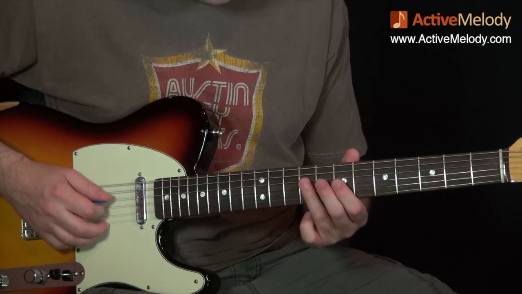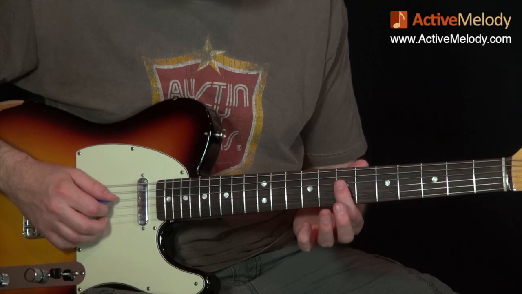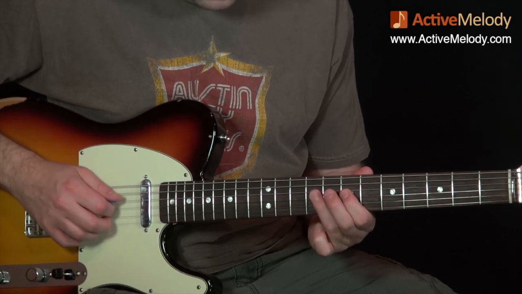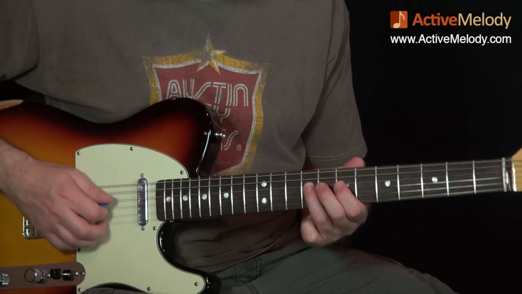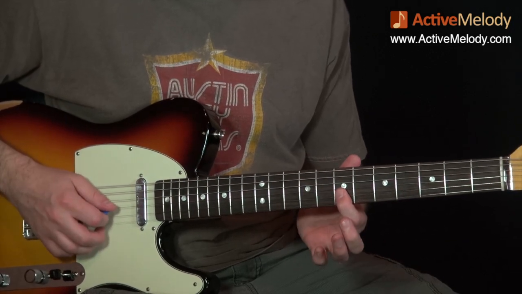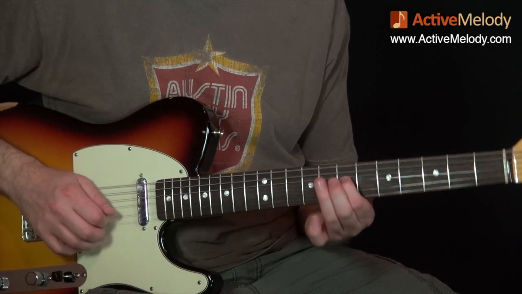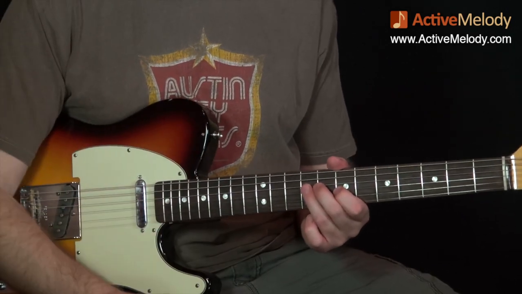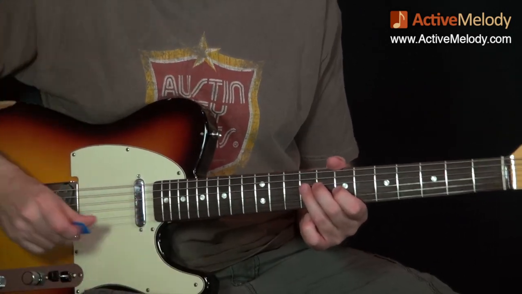So, all right, I'm starting on the 7th fret, 4th string, and I do a hammer-on to the 9th fret on the 4th string, and then I come up and play the 7th fret, 3rd string. That's the first thing I did. Kind of Allman Brothers-y sounding, some Dickie Betts might do.